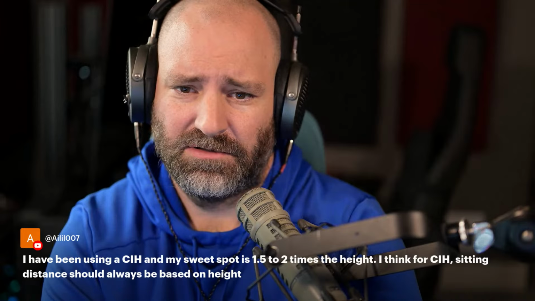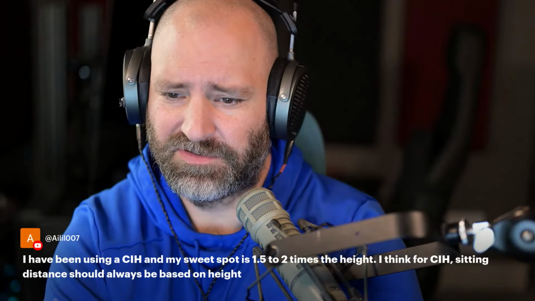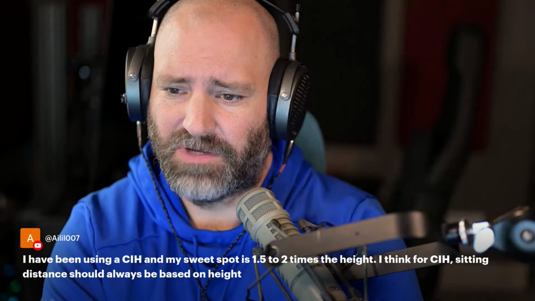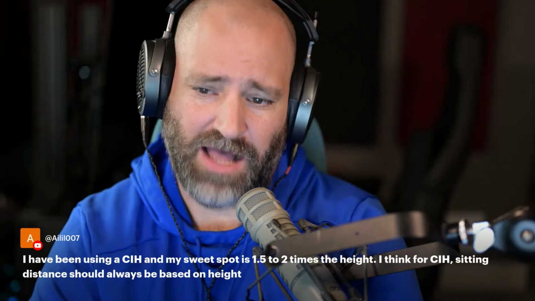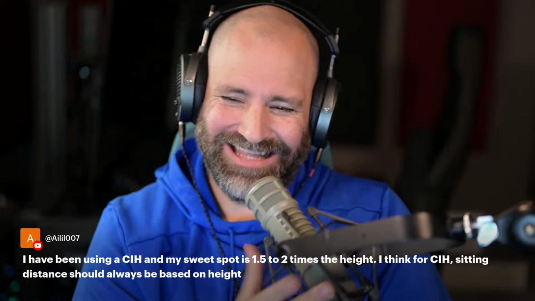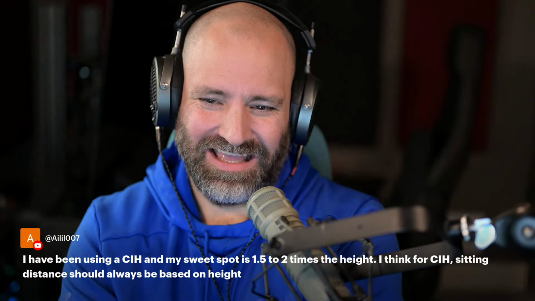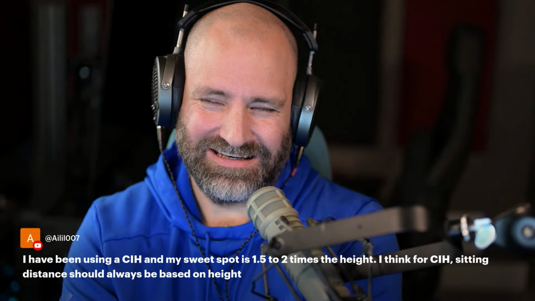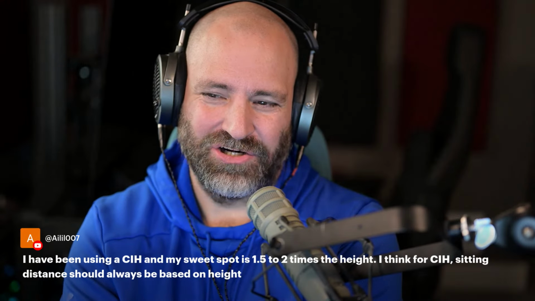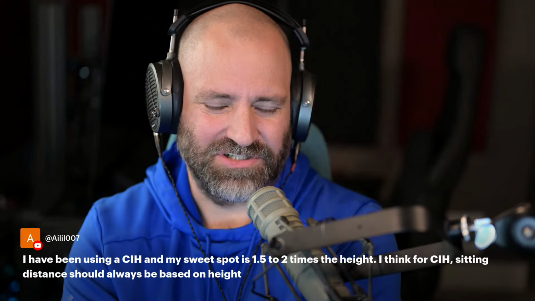Let's look at this projector screen calculator. My height is roughly 80 inches, and I sit like 108 to 110 inches from my screen.